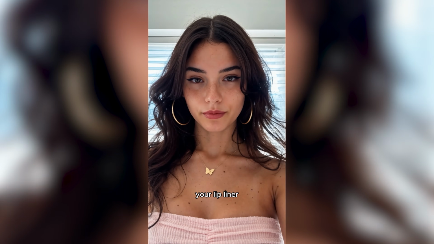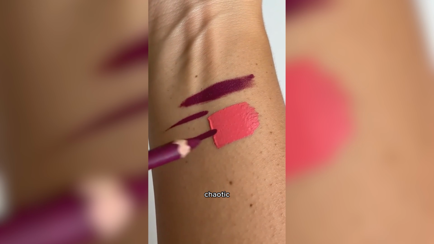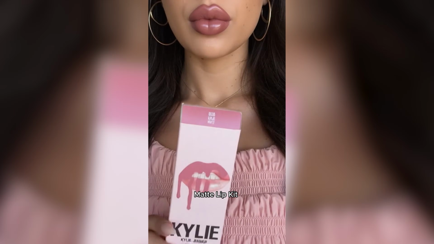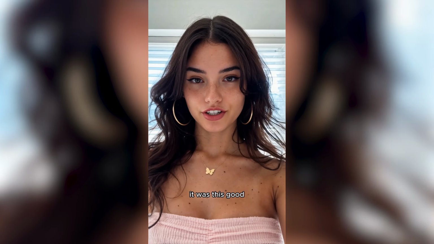Stop. If you've ever tried to match your lip liner to your lipstick and ended up looking a little chaotic, you need to see this. I grabbed the Kylie Cosmetics Matte Lip Kit in Liquid Angel, and why did no one tell me it was this good? The liner and lipstick.